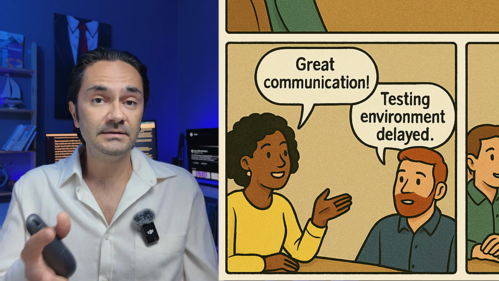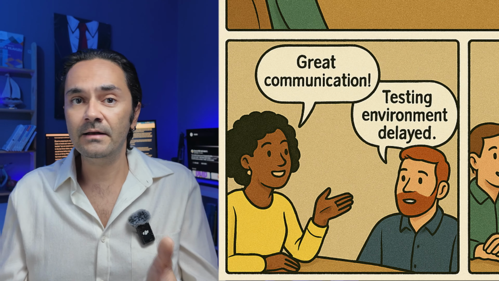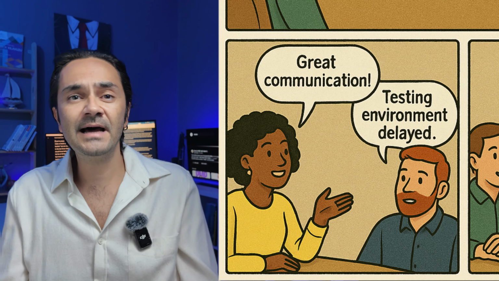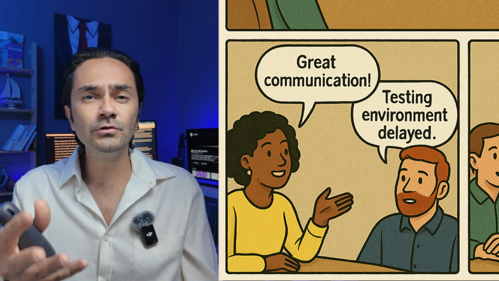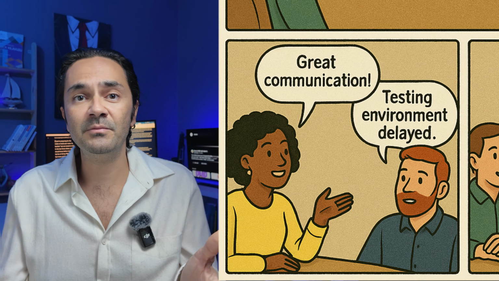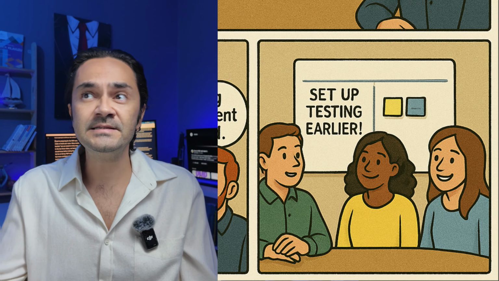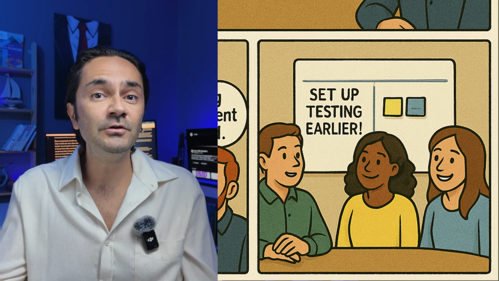For example, the team might say, "Our communication was great this sprint and we finished all our tasks on time." But they might also notice a problem like, "We had delays because the testing environment wasn't ready." Then they can agree on an action, such as setting up the testing environment earlier next time. The retrospective isn't about blaming anyone. It's about working together to make things better for the next sprint.